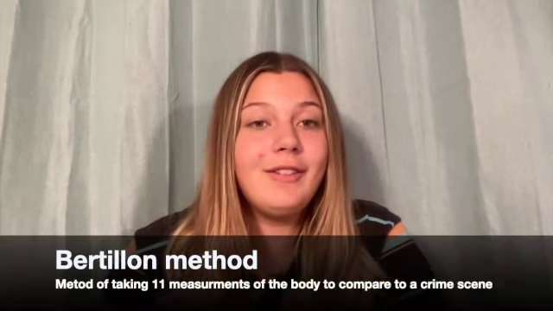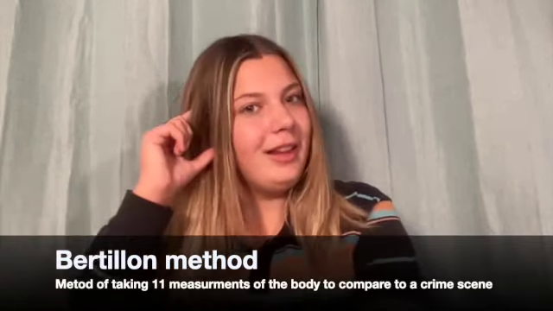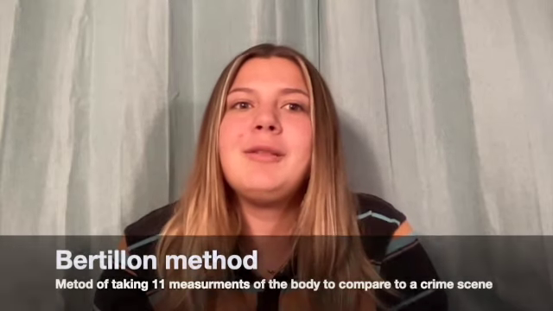Why do we use fingerprints to identify people, especially in crime scene settings? Well, before fingerprints, we used the Bertillon method, where we would take 11 measurements of the body and compare those at crime scenes, like the length of our forearm and the length of our ear. But as we discovered, some parts of our body continue growing, and multiple people can have the same measurements.